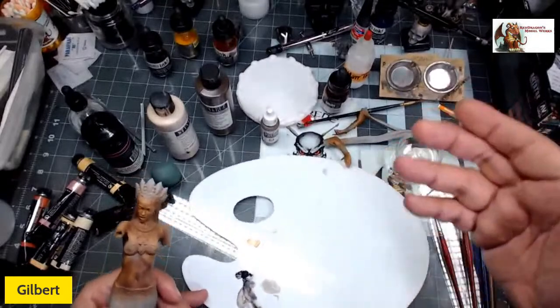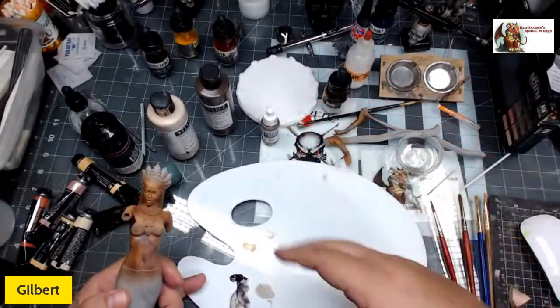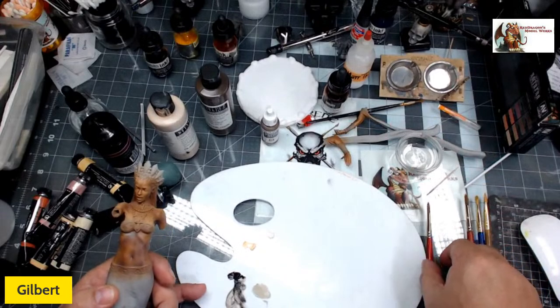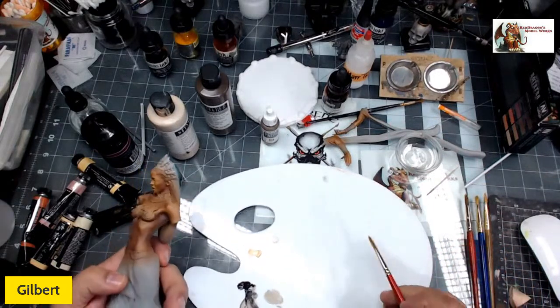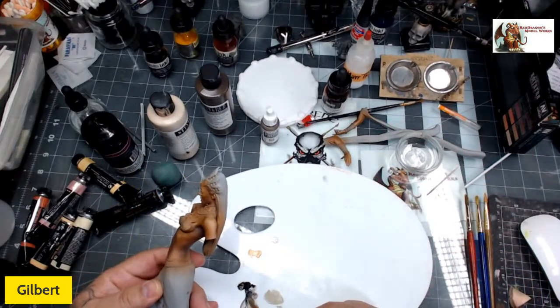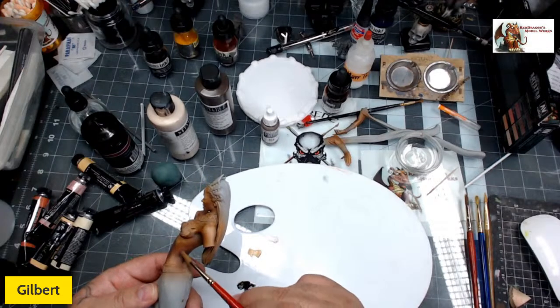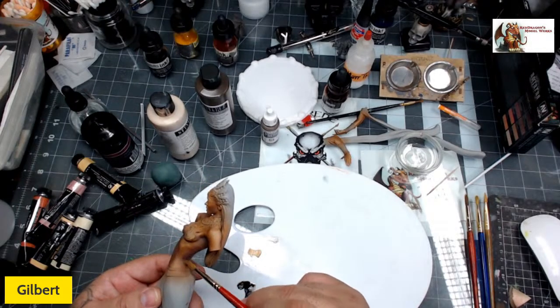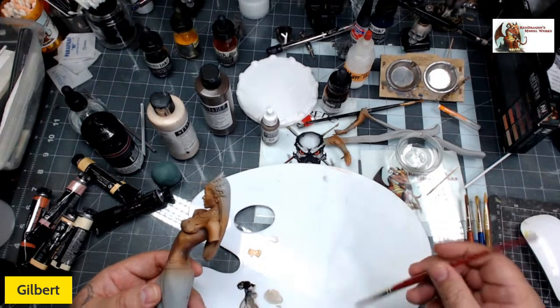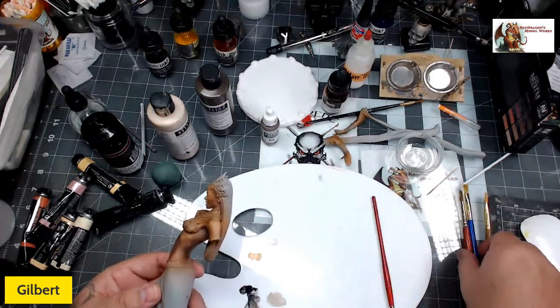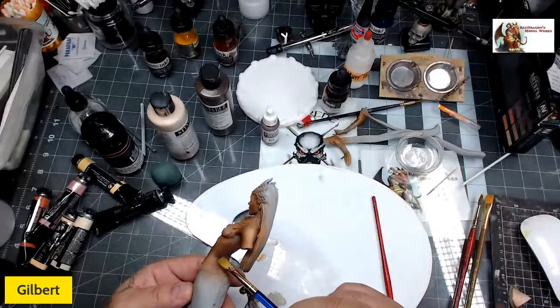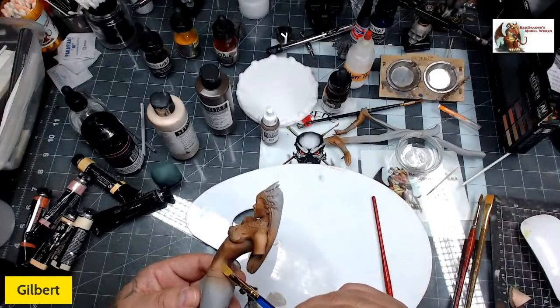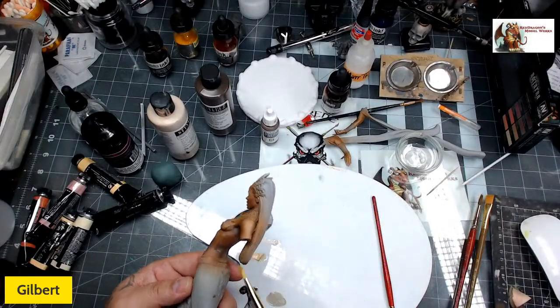So again, I was going to film this, but I'm having trouble uploading right now. What I'm doing now, as you can see, is adding these oils. I'm putting a little oil in certain spots to give it a little darkness. I'll go in there with a little oil, and then just feather it down and blend it in.